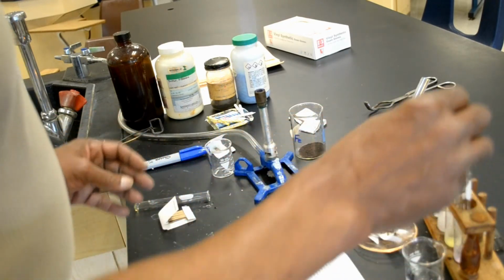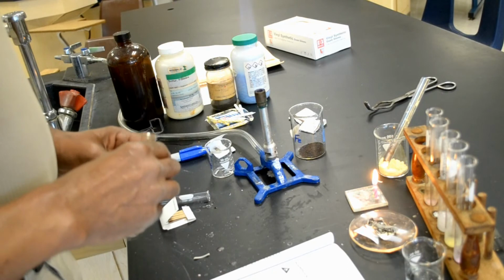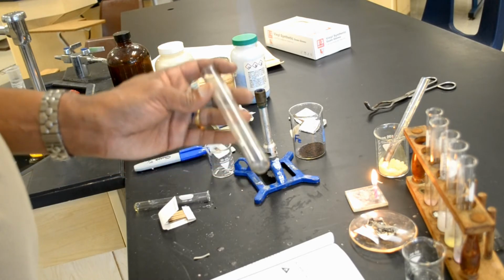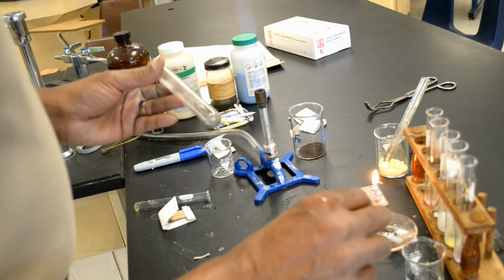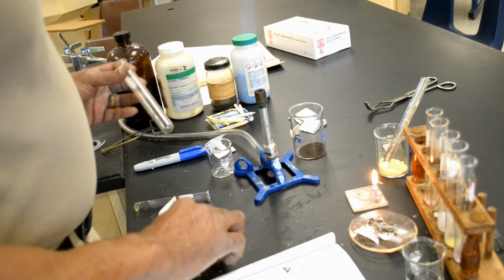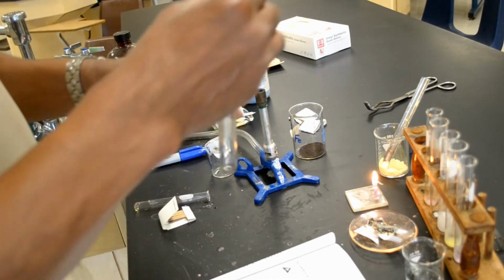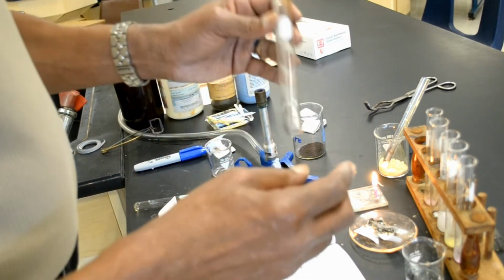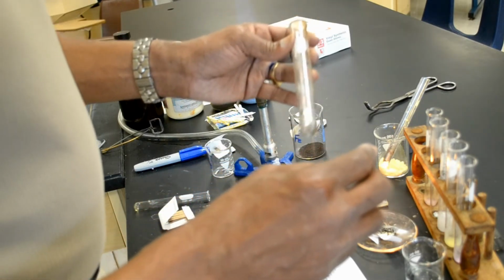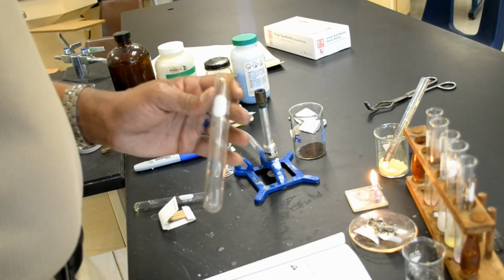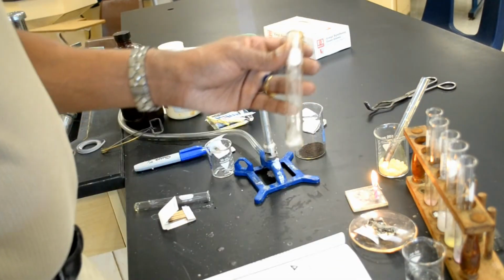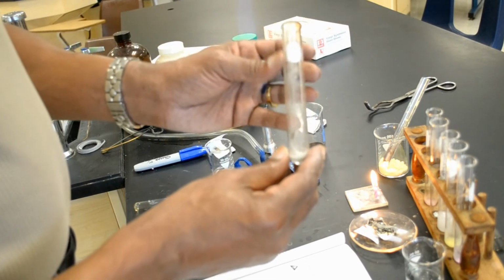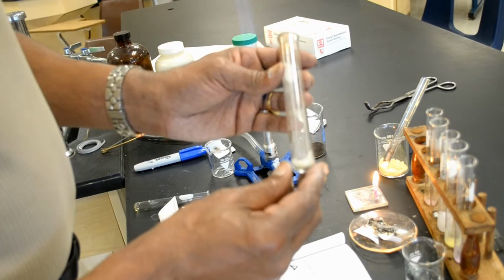When I added acid to the magnesium, it bubbled violently. That's because it's a chemical change. Remember, in a chemical change, you always get something different. So the magnesium actually reacted with the acid to form a new compound. The new compound is magnesium chloride and hydrogen gas.